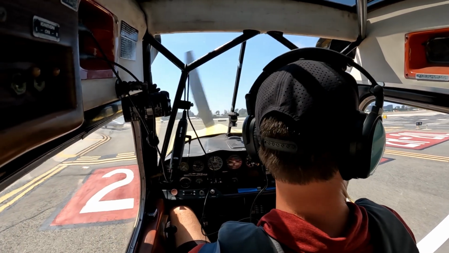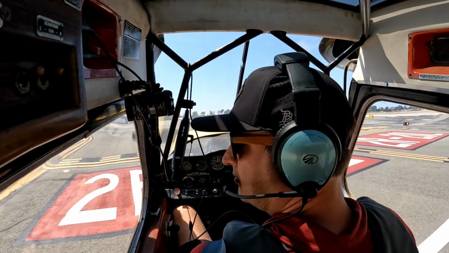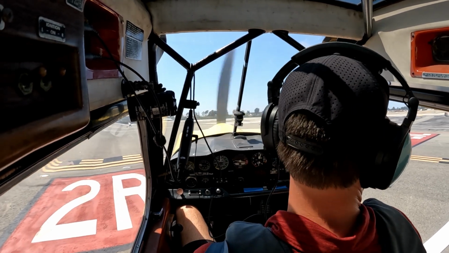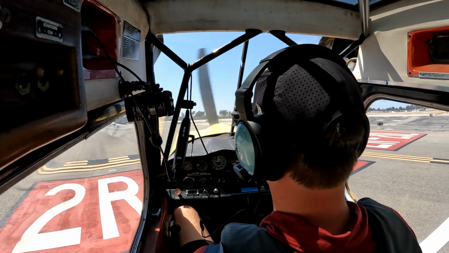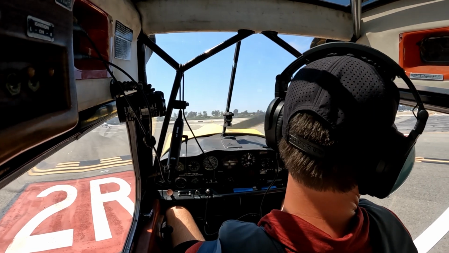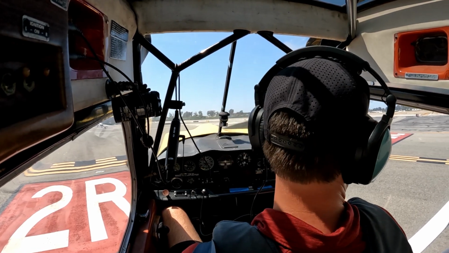Number 46 Yankee, maintain visual separation from the 737. There it is touching down now. Your base turn is approved. Now the procedural continued, traffic is holding a position. Turning base, we'll maintain visual separation, 46 Yankee.